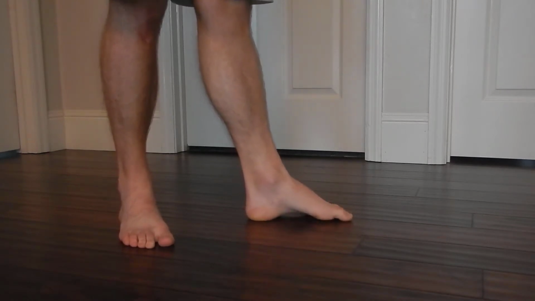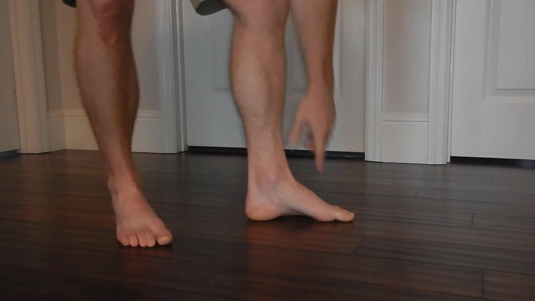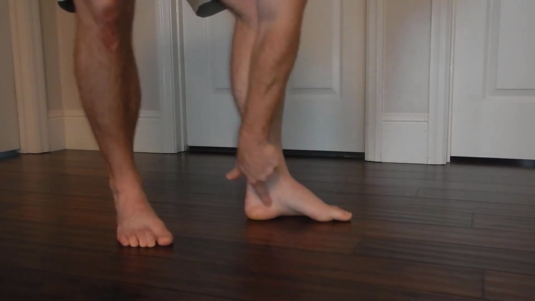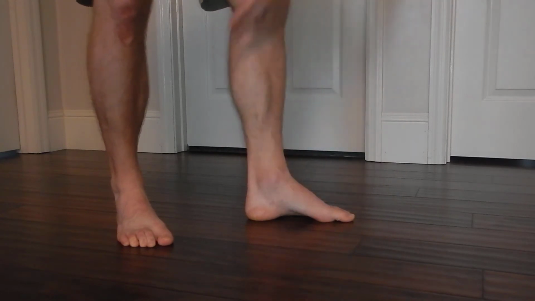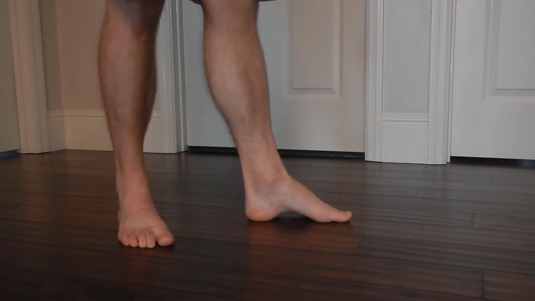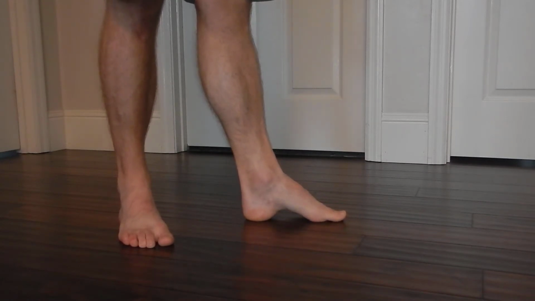Now the key is to not use your toes to do it, because you have long extensors that go from the toes on the back side of the foot all the way up to the leg. Working this part doesn't help the foot at all. So what we want to do is try to do that same motion without using those. So we're just contracting up the foot.